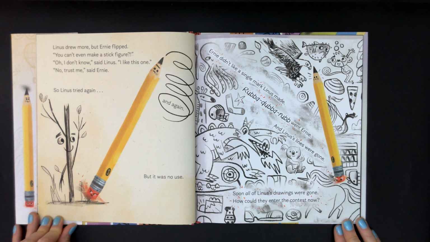"Oh, I don't know," said Linus. "I like this one." "No, trust me," said Ernie. So Linus tried again and again, but it was no use. Ernie didn't like a single mark Linus made. Rub-a-dub-a-rub went Ernie, and Linus's lines were gone. Soon, all of Linus's drawings were gone. How could they enter the contest now?